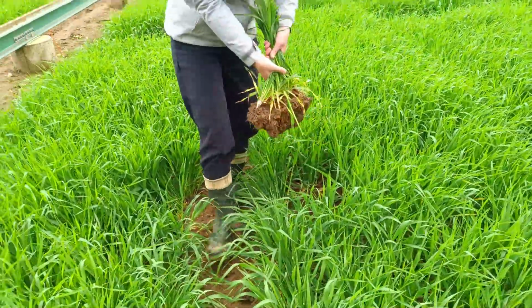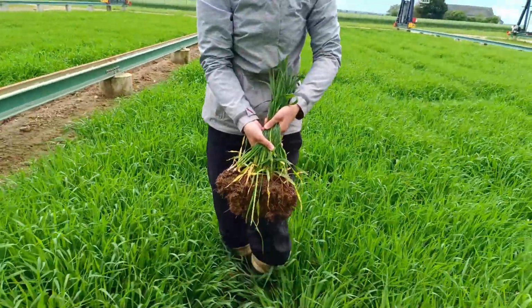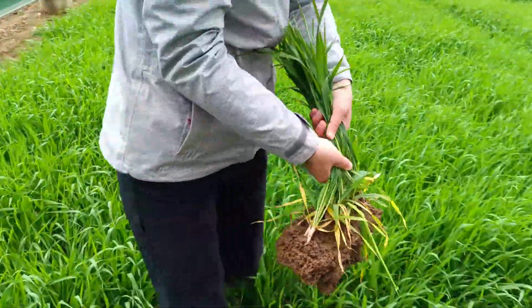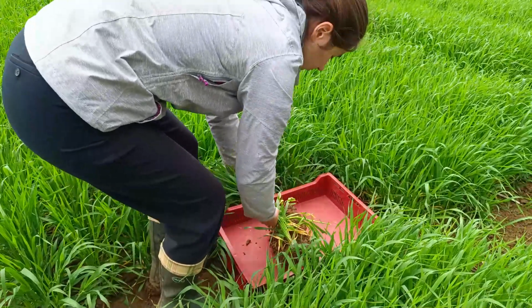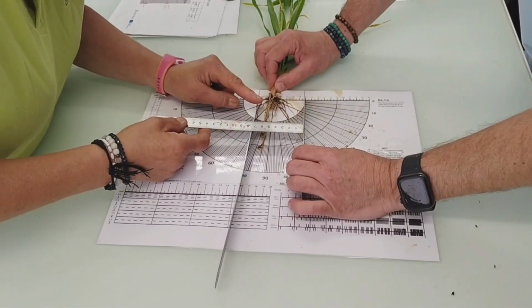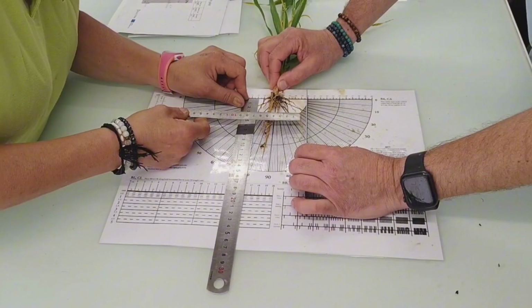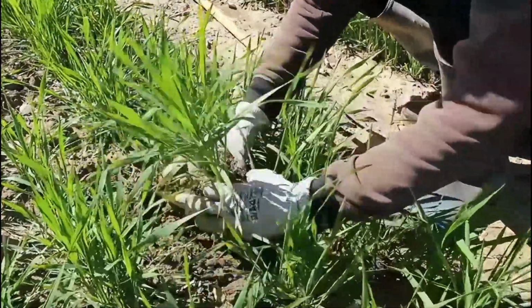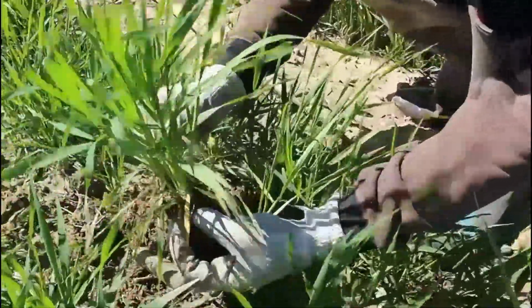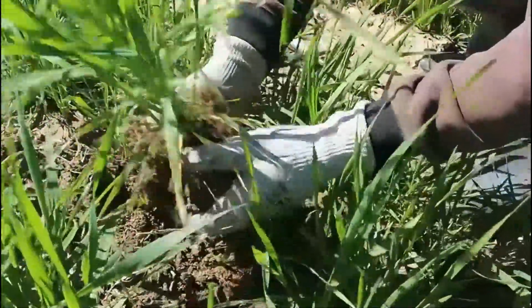This technique involves collecting samples from the surface soil, the top 25 centimeters, and characterizing the three-dimensional architecture of the main roots. In the case of straw cereals, we collect a sample of 5 to 10 plants from the same row in a representative area of the plot.